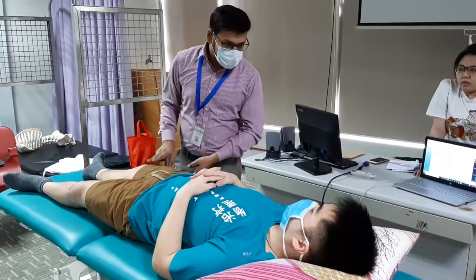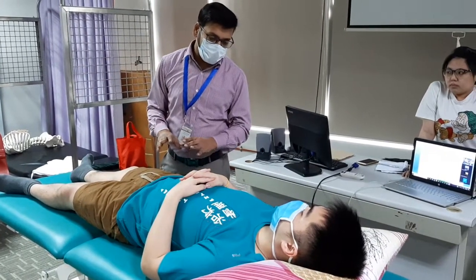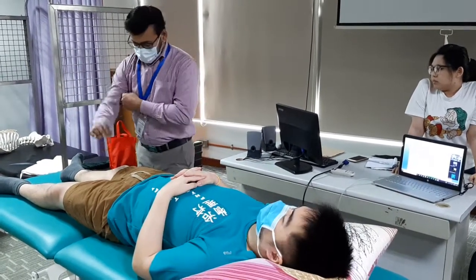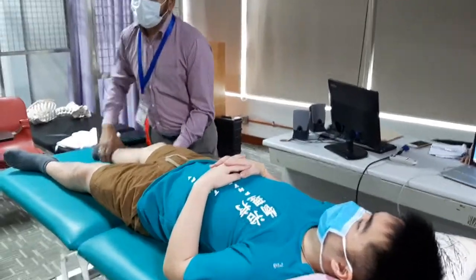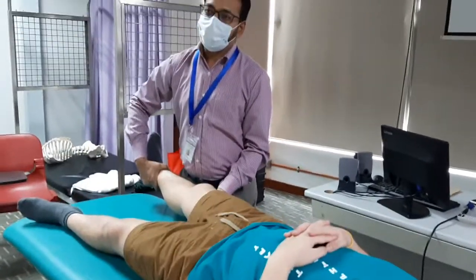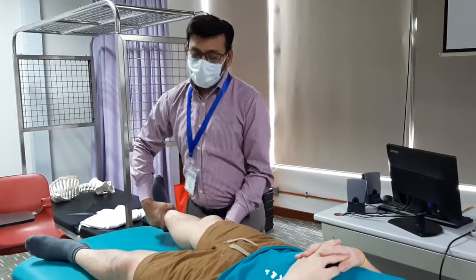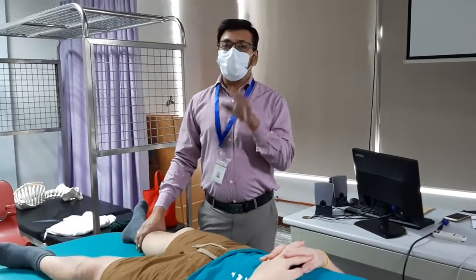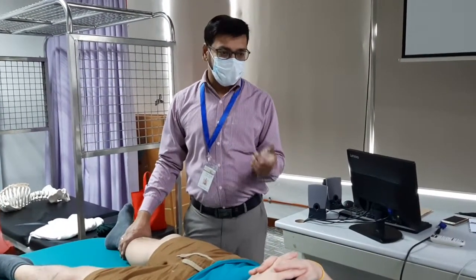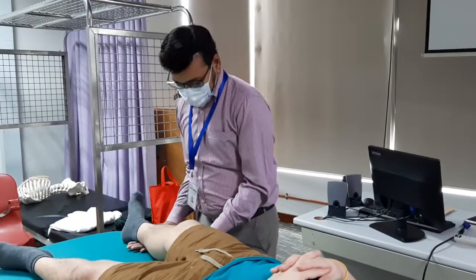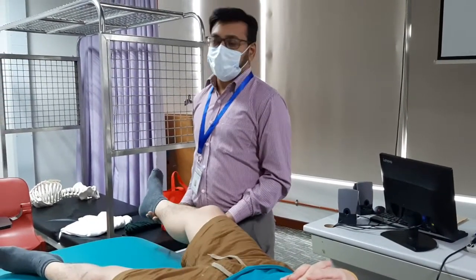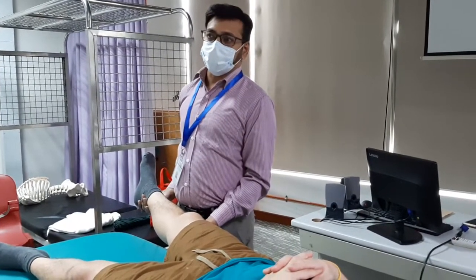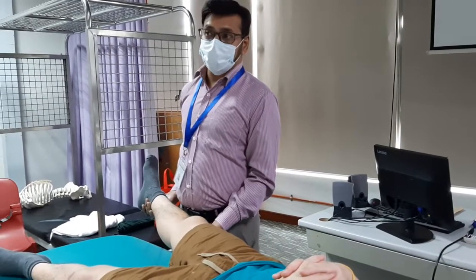Okay, so I'm going to test this limb. You just be relaxed. Don't do anything. Okay, fine. So just hold the limb in position. There are different types of holdings. The holding should be comfortable for you as well as the patient. One hand is supported under the knee joint. The other hand I'm supporting under the ankle. Now which hand is going to move?